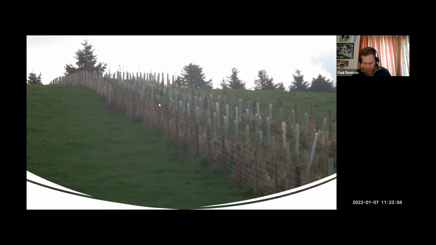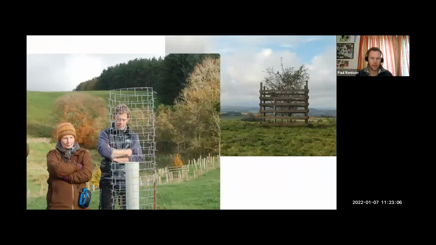So next slide, please. Well, this is one of the last tours we did around the farm, and we're looking at cactus tree guards.